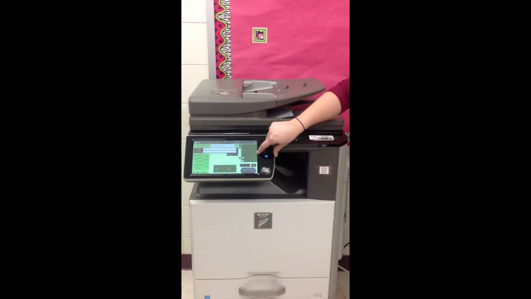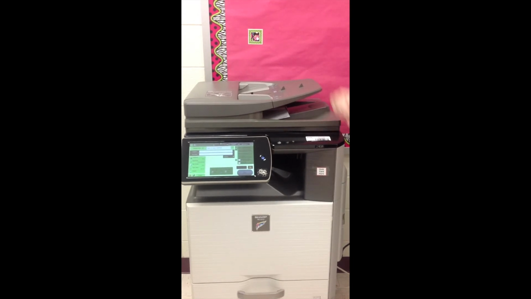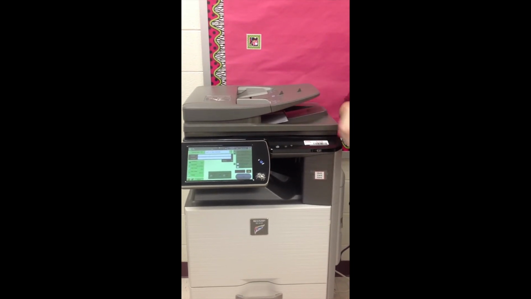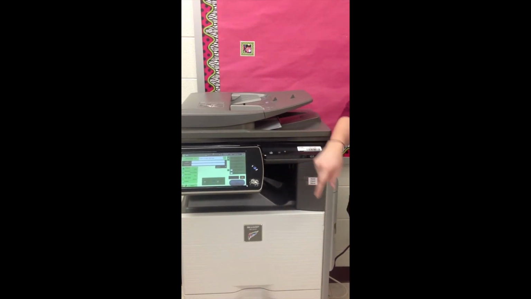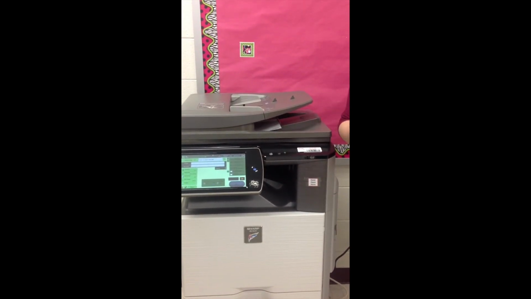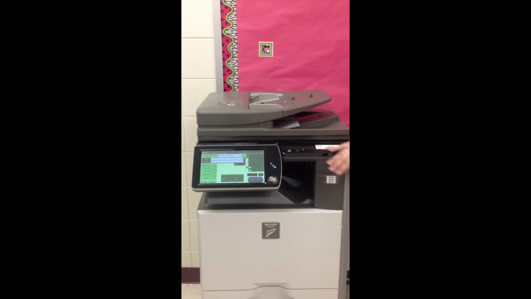And when you select that button, your cards are going to be associated with your network login information. Wow. So your cards are going to know who you are. So when you touch scan email to me, it's going to populate your email address just like that. So it's going to be super awesome. Scanning is going to get even easier.